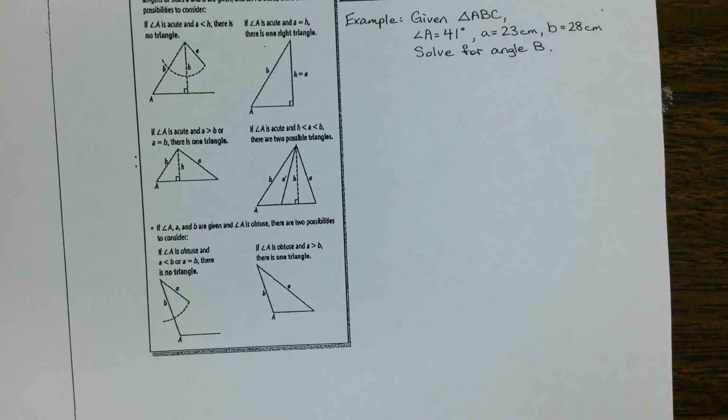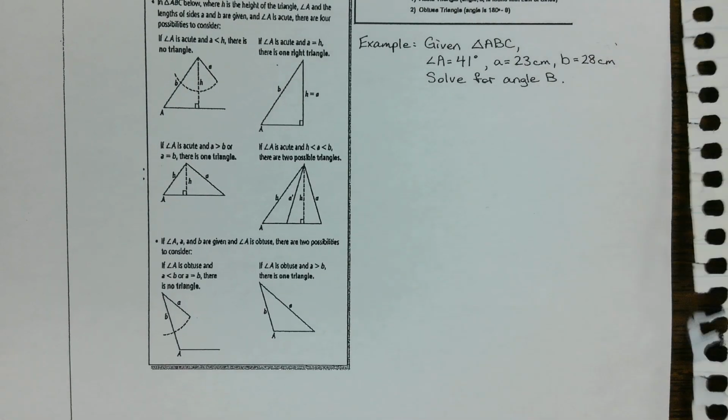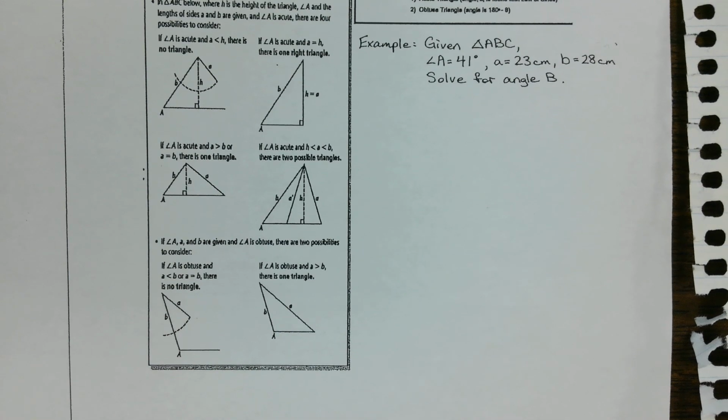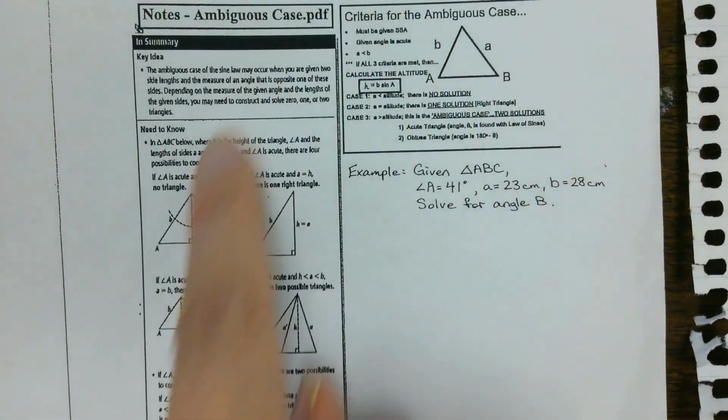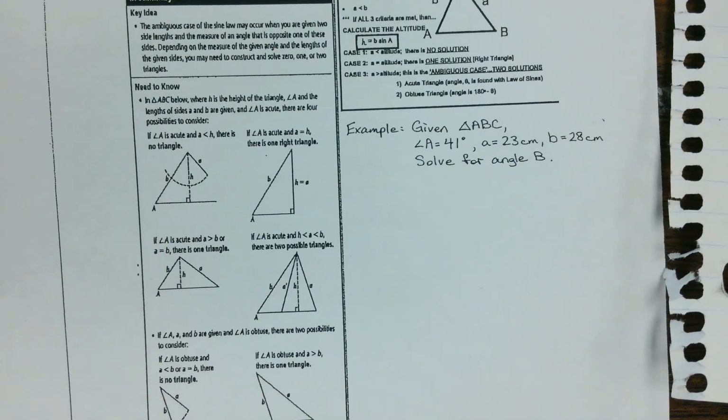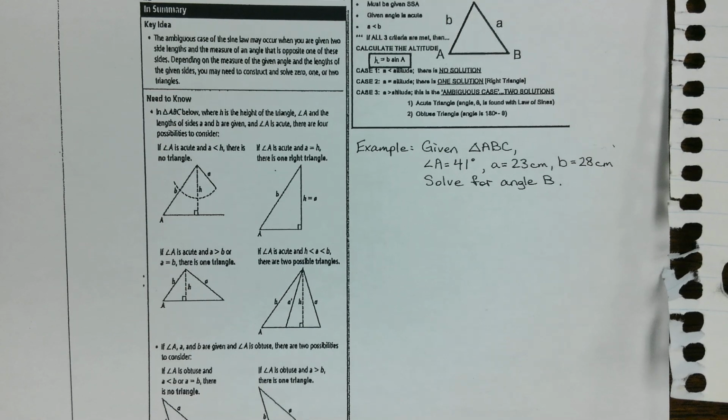Okay. So, can I always draw two triangles for everything then? No. That's why you have all this right here. Should I be nice? Should I make you guys memorize this? But that will be very time consuming.